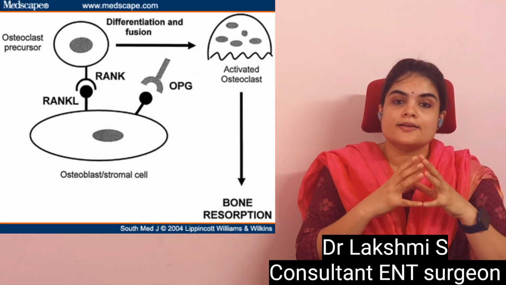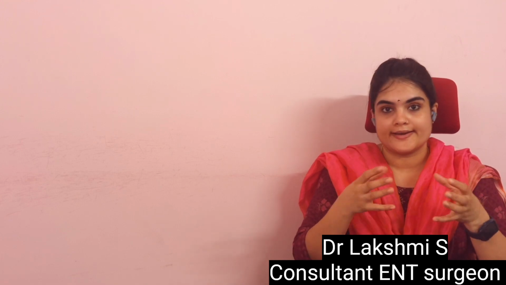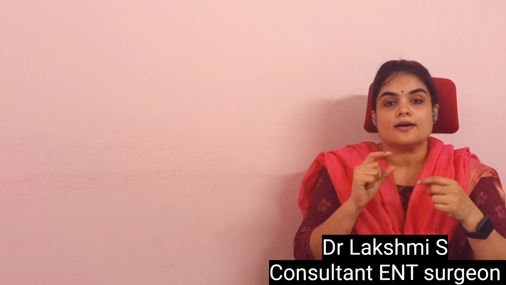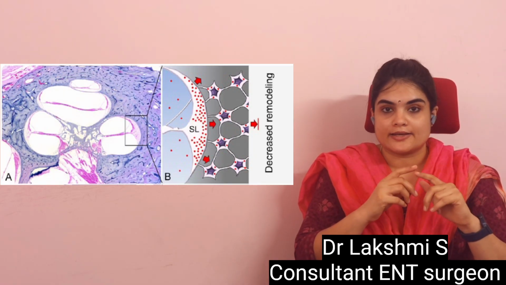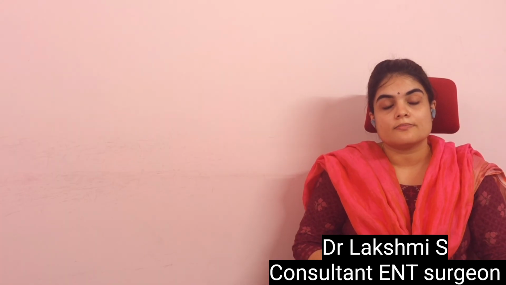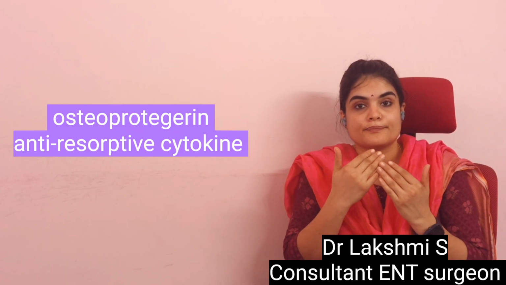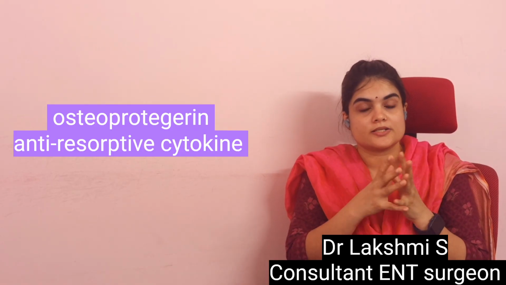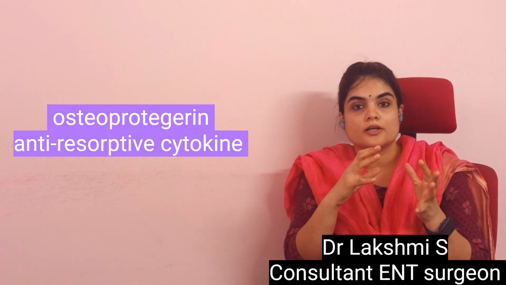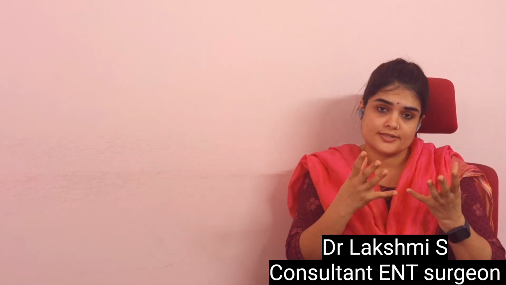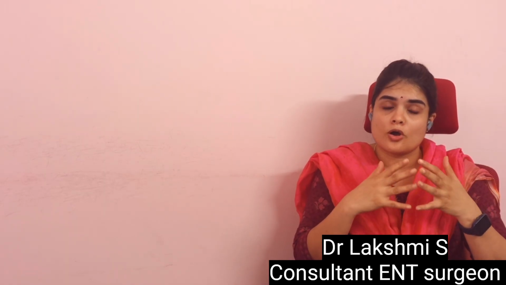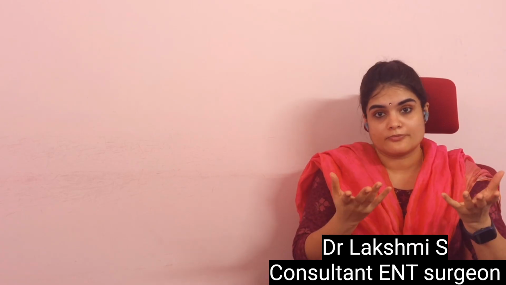So in the ear, osteoprotegerin is found in abundance. That is, it is secreted by the fibroblasts of the spiral ligament of the cochlea, and it is filled in the perilymph. And this osteoprotegerin can circulate in the entire otic capsule through the perivascular channels, and that is why the bone turnover of the otic capsule is less. So this biochemical balance is affected by certain genetic, hormonal, and environmental factors.